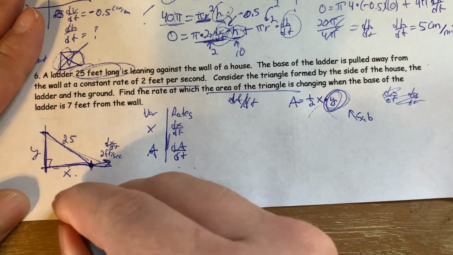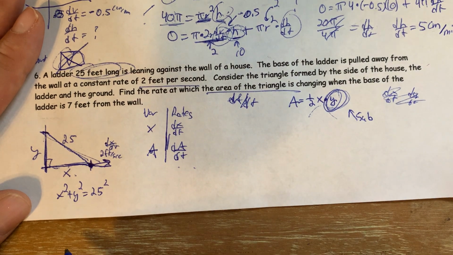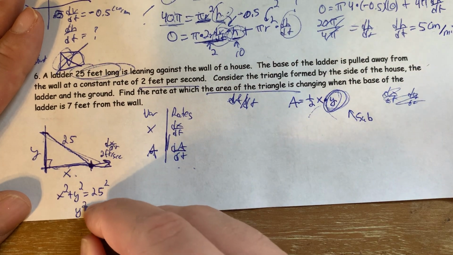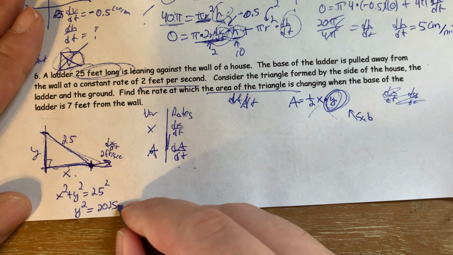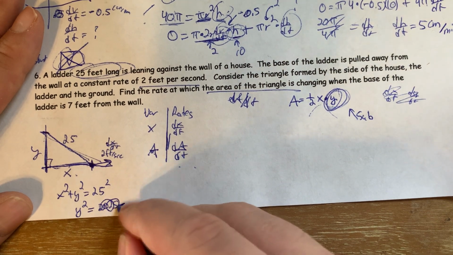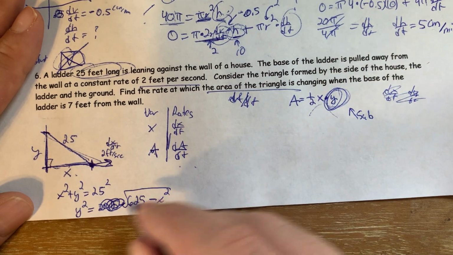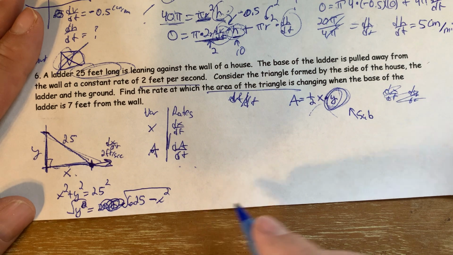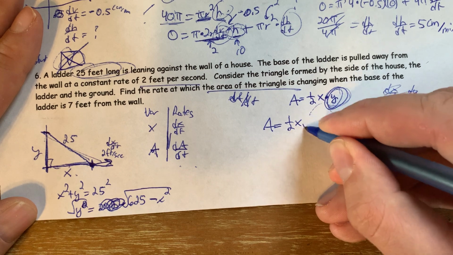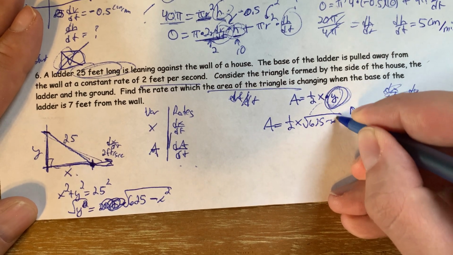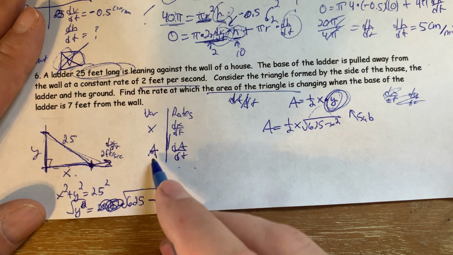And that's what we did before. We said x squared plus y squared equals 25 squared. And I can substitute by solving for y. Y squared is, what did we say it was? That's not right. 25 squared is 625. So 625 minus x squared, and I can take the square root of both sides. And this is what y is equal to in terms of x. And I can rewrite this as 1/2 x times the square root of 625 minus x squared. And now notice that I have an equation just between x and A.